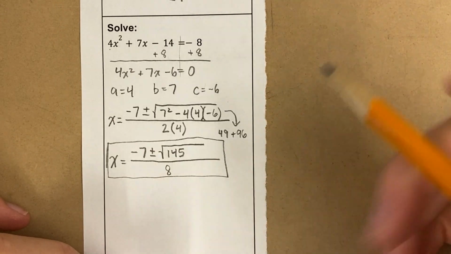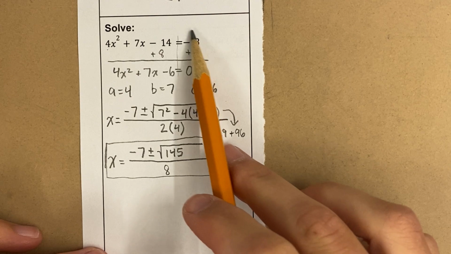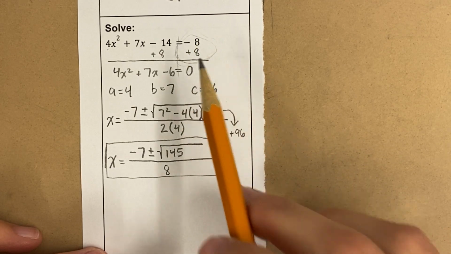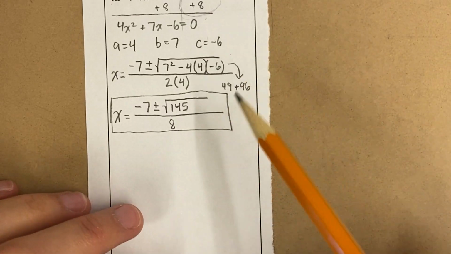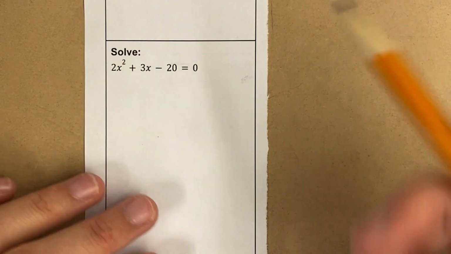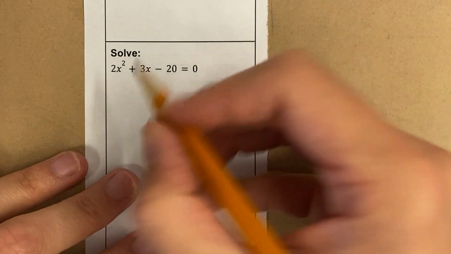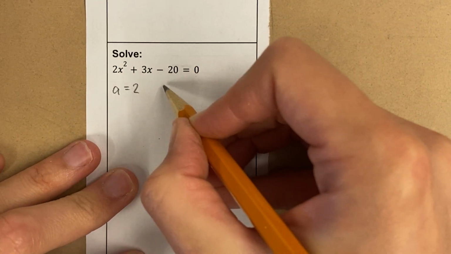Okay, so take a moment, get this down. First, make sure it's in standard form. Then A, B, and C, plug into the formula carefully. Make sure you get the formula right. Okay, and then there it is. I check for the 0 here, already in standard form. Let's go.